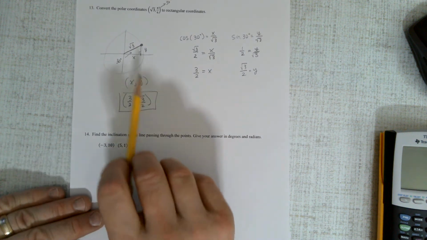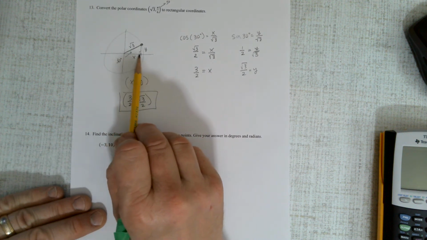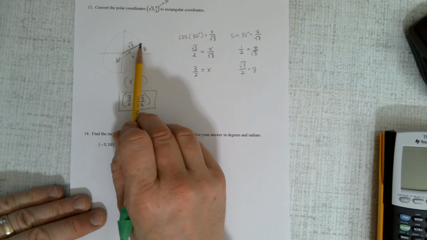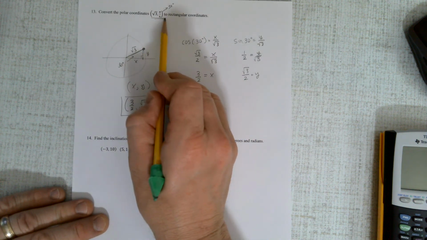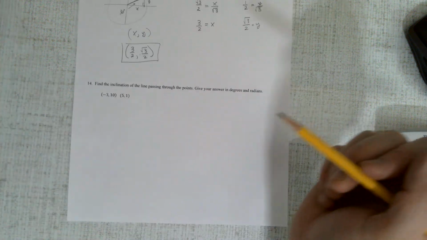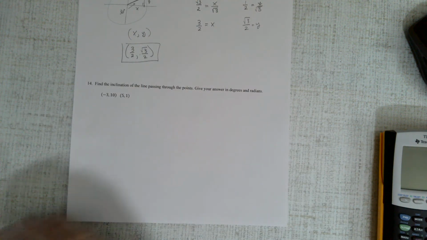That's how we get it. We go over 3.5, up root 3 over 2, and we're right there. Polar coordinates, rectangular coordinates. All right, number 14, find the inclination of a line.